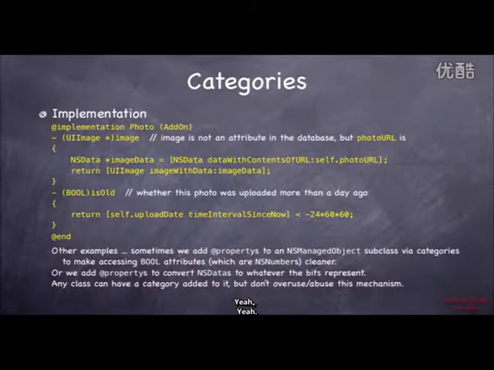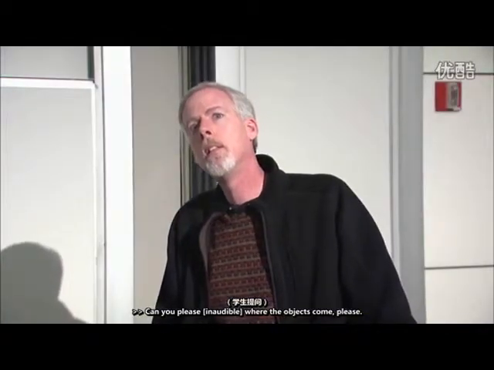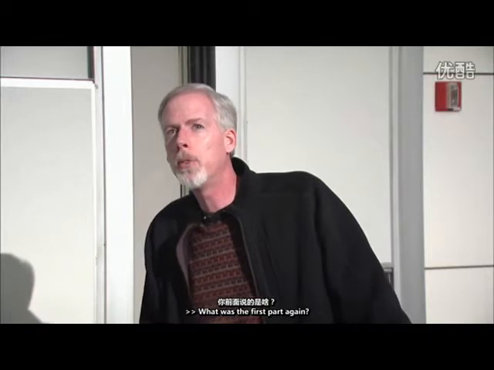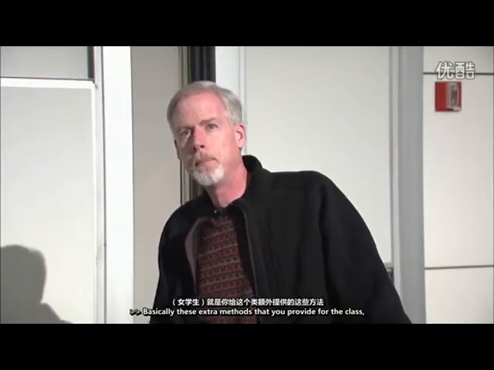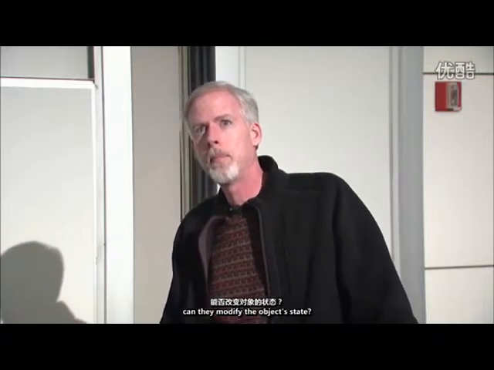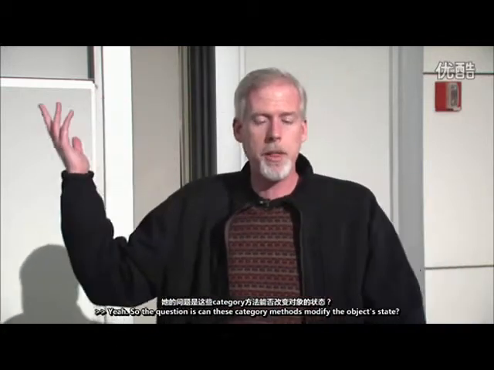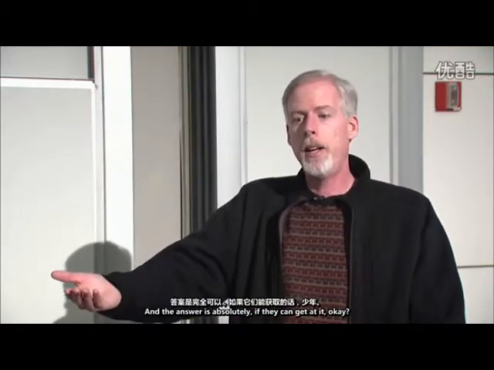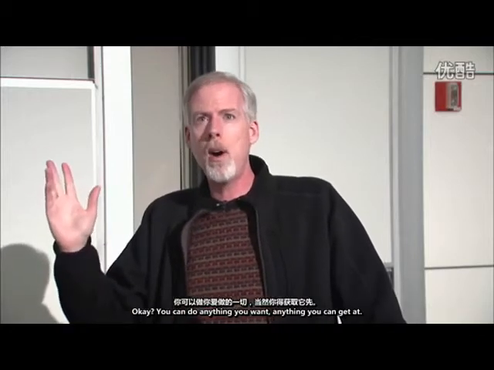Can these methods be only read-only, or can we also modify the object's properties? What was the first part of that? I mean, basically these extra methods that we provide for the class, can they modify the object's state? Yeah. So the question is, can these category methods modify the object state? And the answer is absolutely, if they can get at it. In other words, if there's a public property like self.photoURL, you could definitely say self.photoURL equals something right here. Okay, you can do anything you want, anything you can get at.